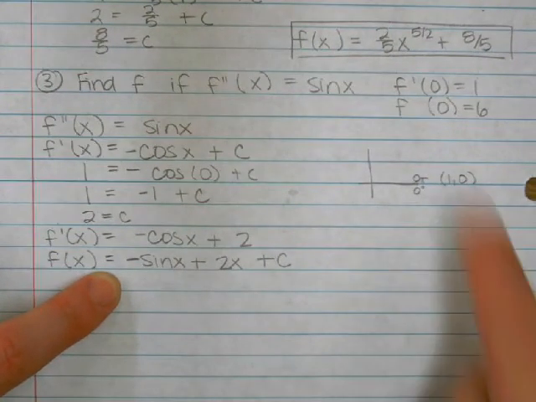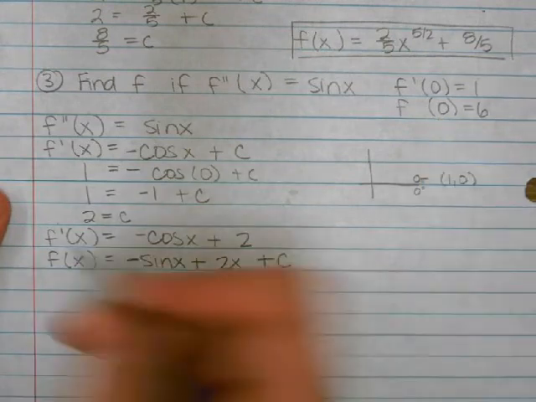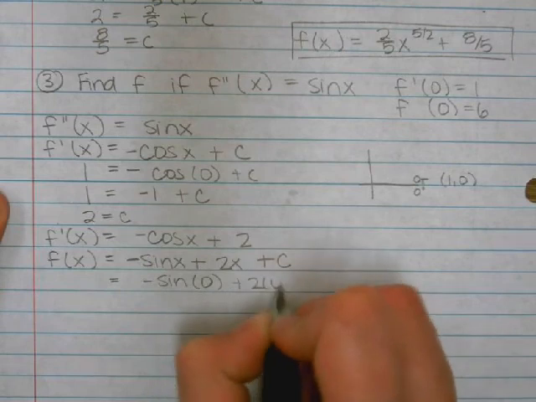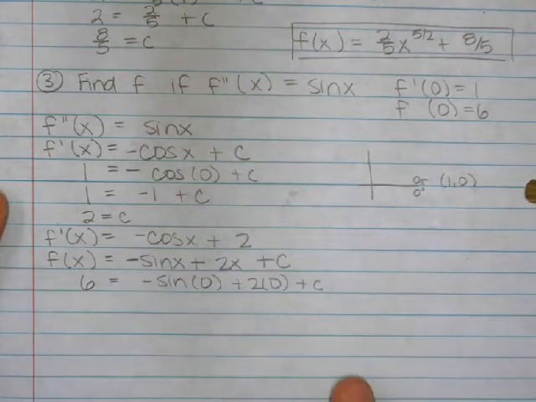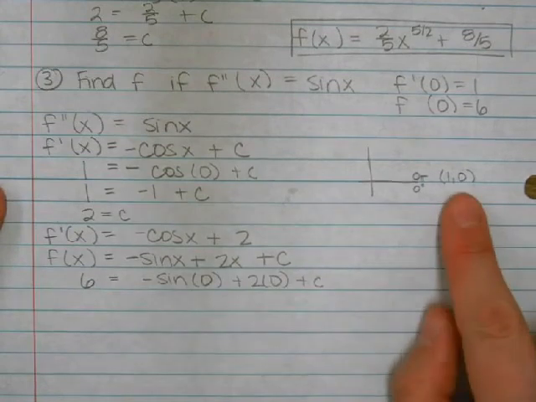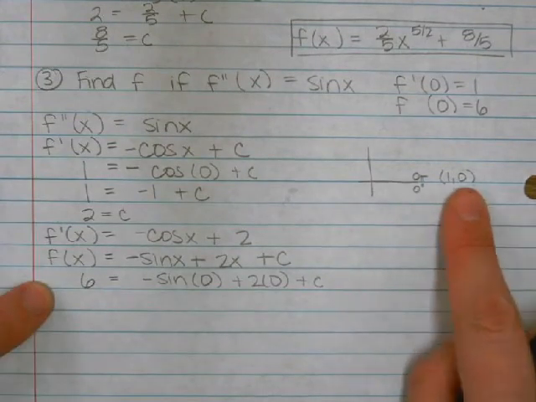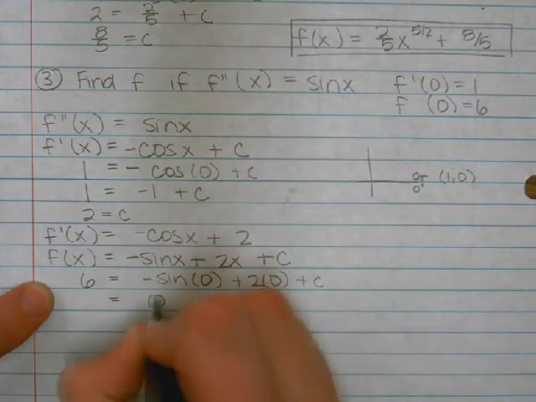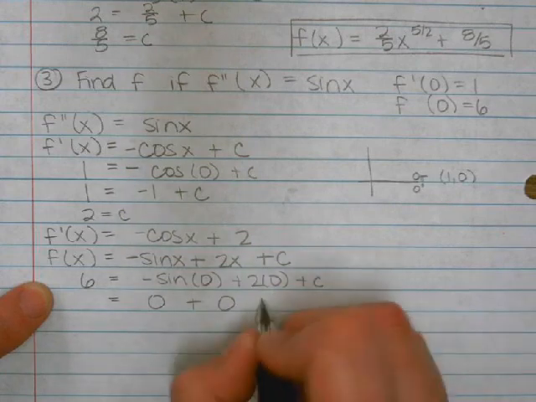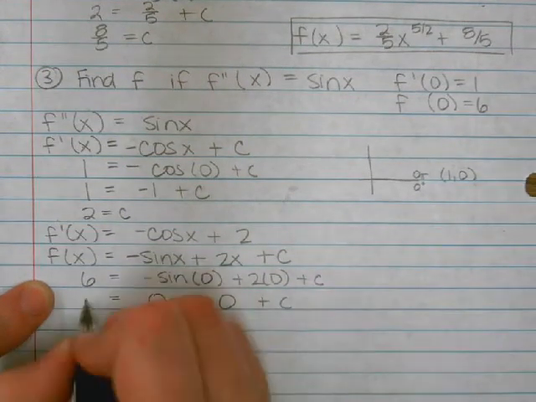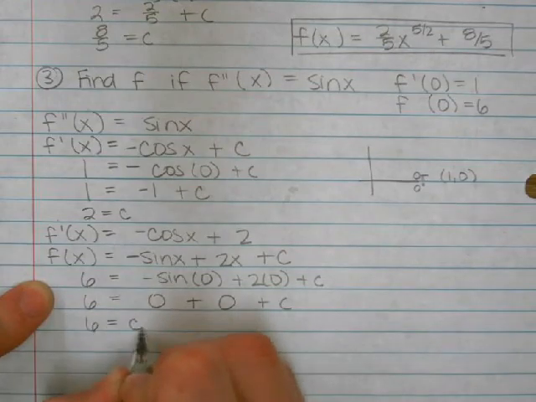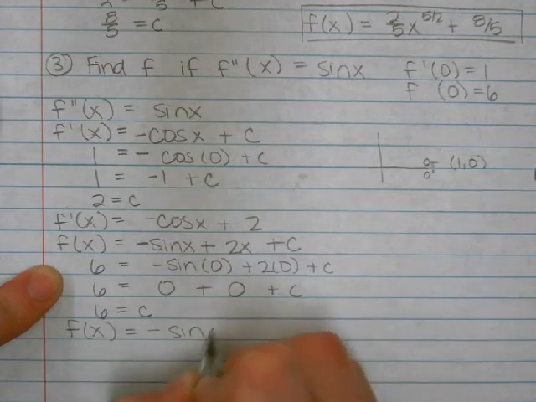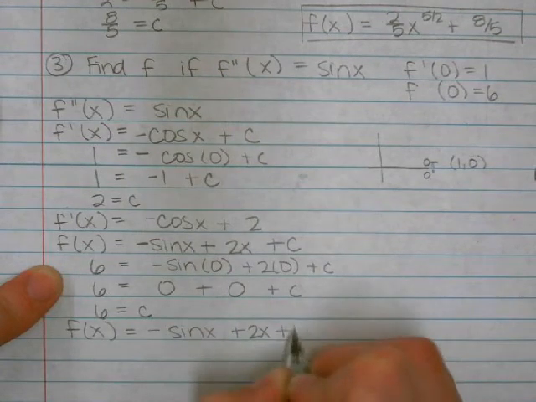And now is where we can go back and plug that point in. So I know that this function evaluated at 0 equals 6. And if I look over here at what I drew, the unit circle evaluated for sine at 0 is 0. It's the y-coordinate. 2 times 0 is also 0. And so that means that my c value is 6. So the original function must have been negative sine x plus 2x plus 6.